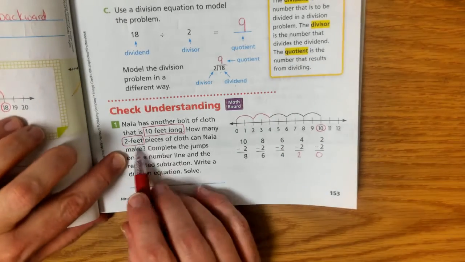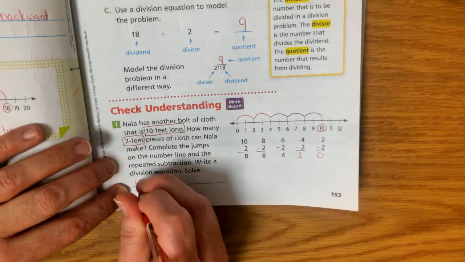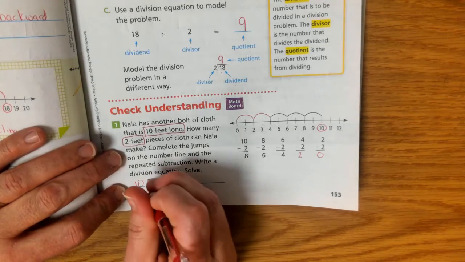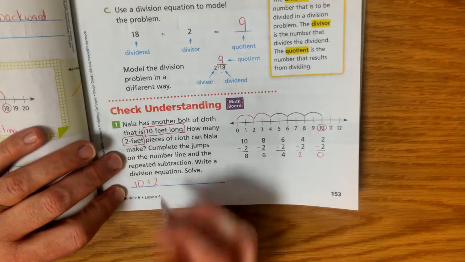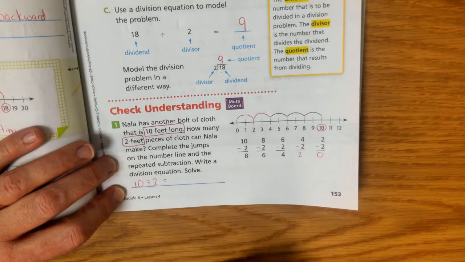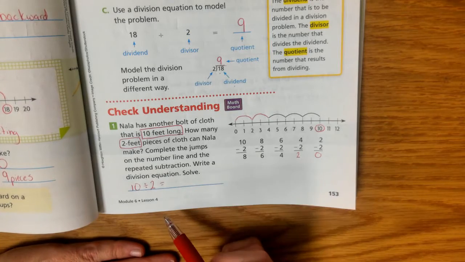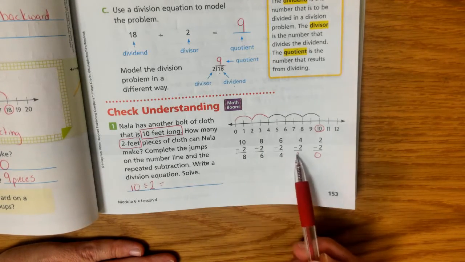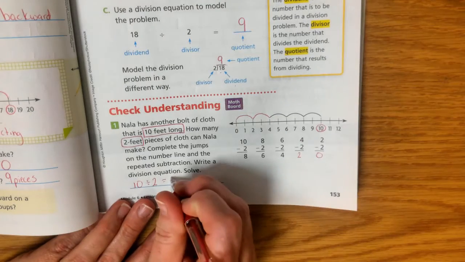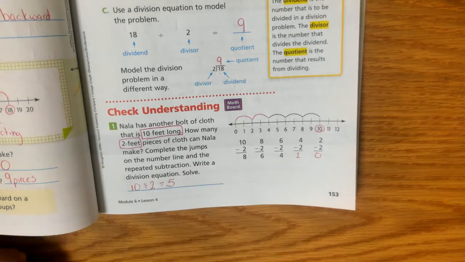So our division problem, we know she has 10 feet of cloth. She's going to cut them in 2 feet sections, or 2 feet pieces. So 10 divided by 2 equals, how many times did we subtract, or how many times did we jump? 1, 2, 3, 4, 5. So 10 divided by 2 equals 5.